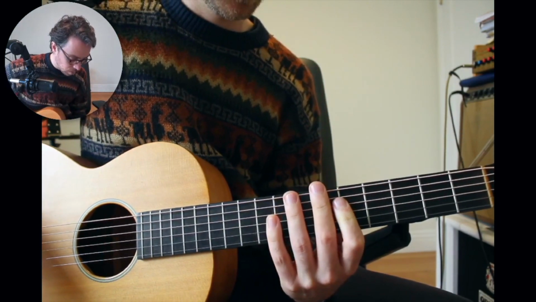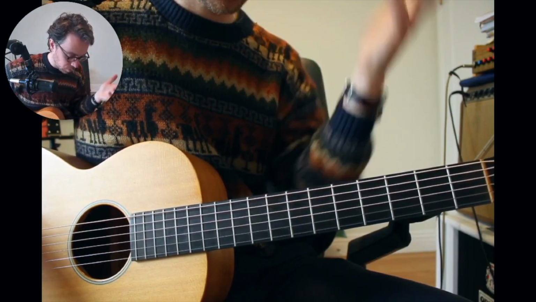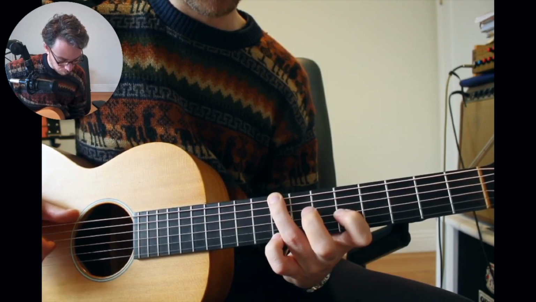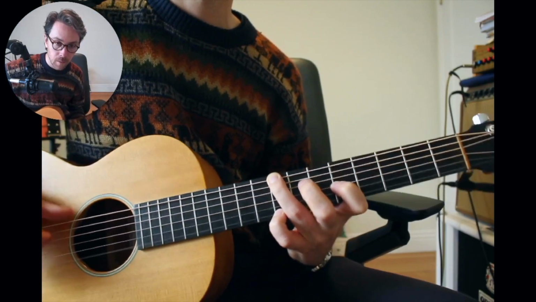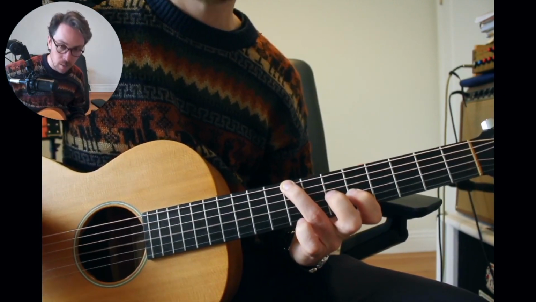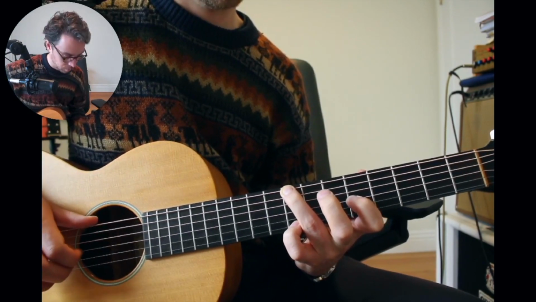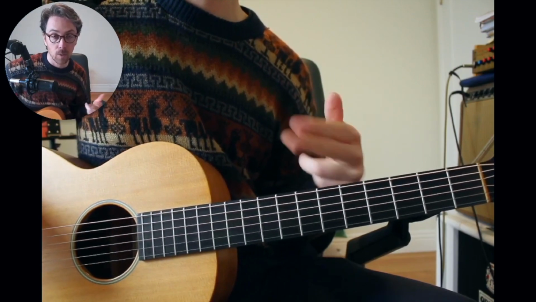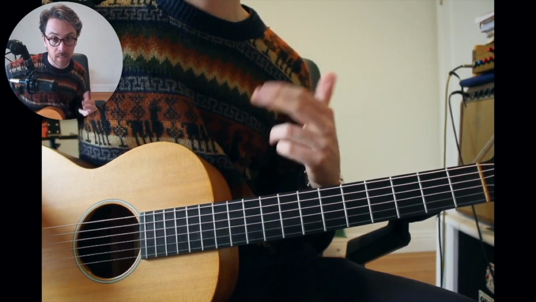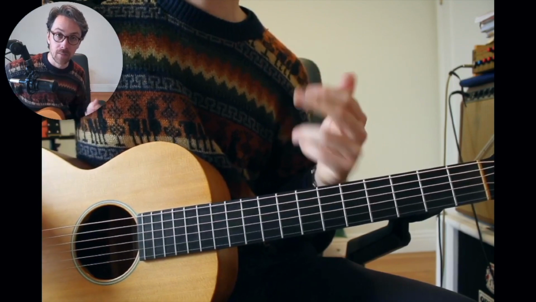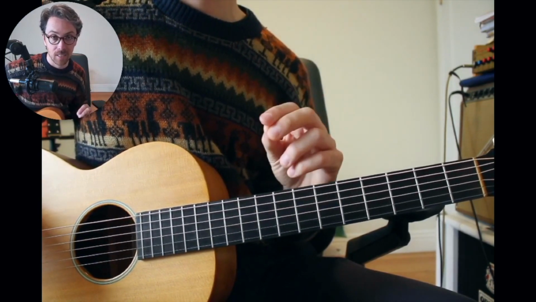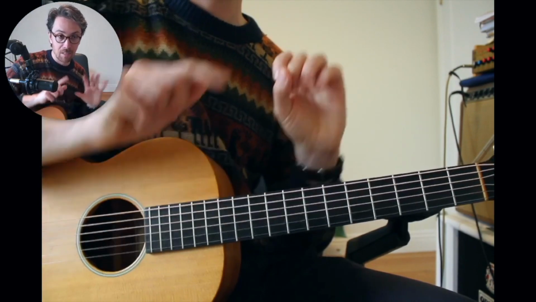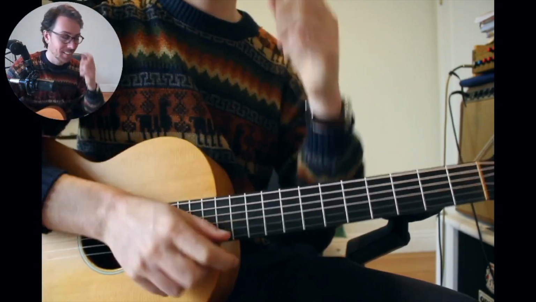Okay, so to review, we have the major scale based in this position around this root shape, okay? Here's a C, here's a C, here's a C, right? We're filling it in with whole, whole, half, whole, whole, whole, half that you can also think of as scale degrees 1, 2, 3, 4, 5, 6, 7, and then 1 again, with the half steps being between steps 3 and 4 and 7 and 1.